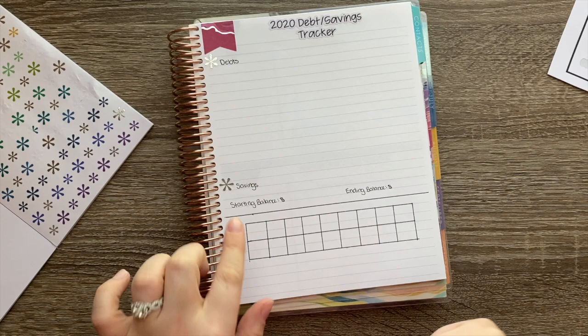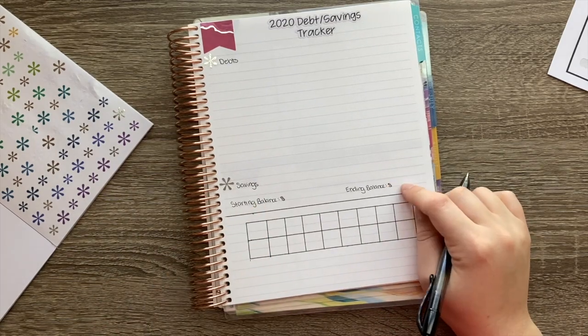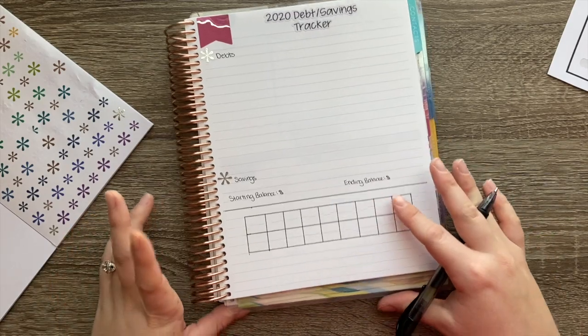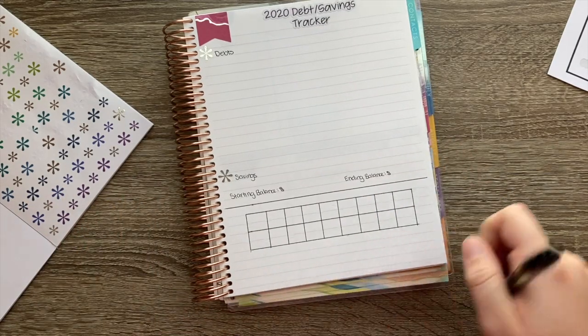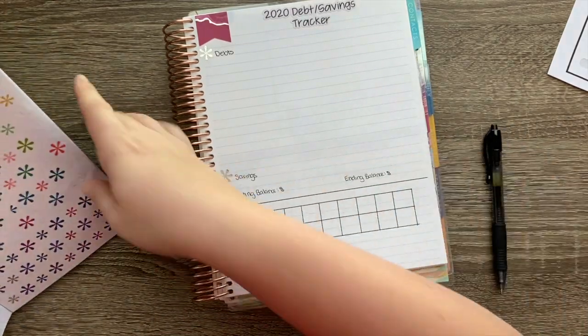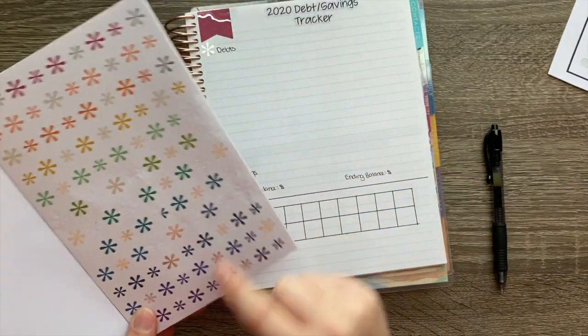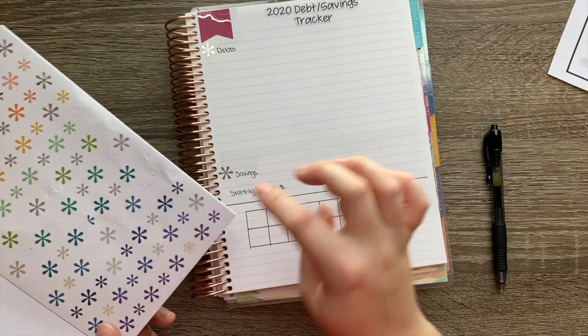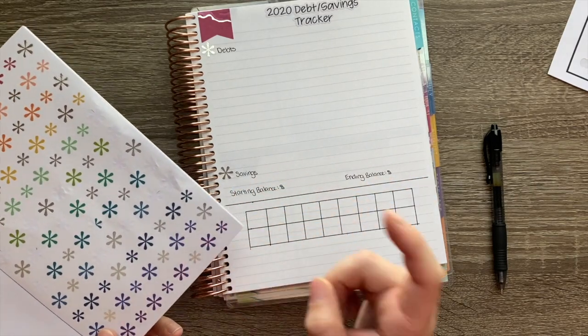Okay, so I went ahead and just added a spot for a starting balance and an ending balance. And then I just drew out this little thing. My plan right now is to use these little asterisks, probably the bigger ones since I drew the boxes a little bit bigger. And for every asterisk will be $100.